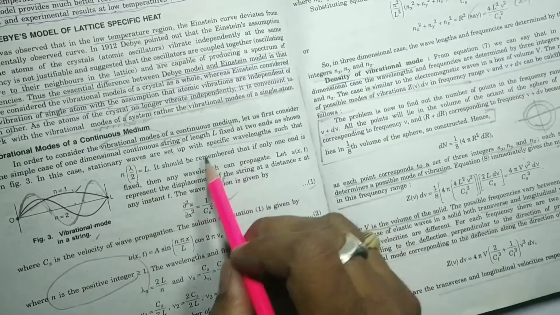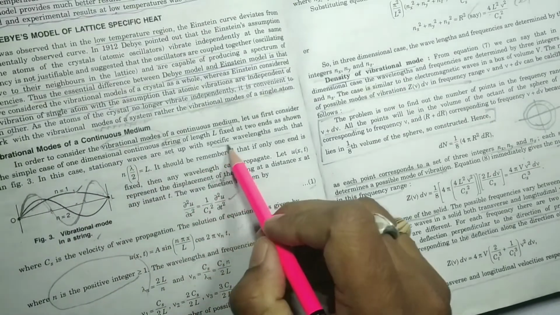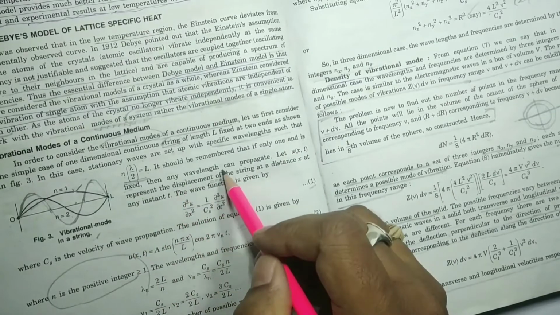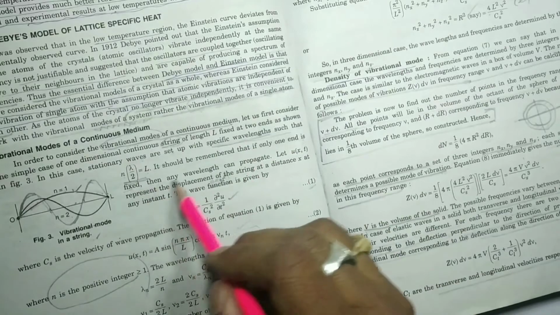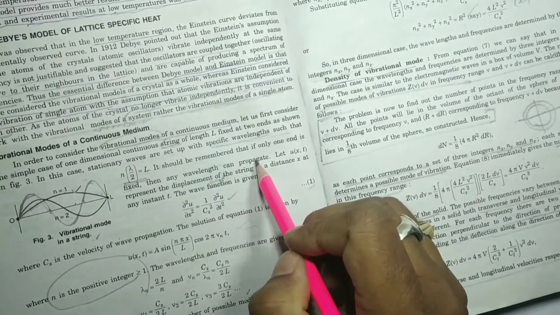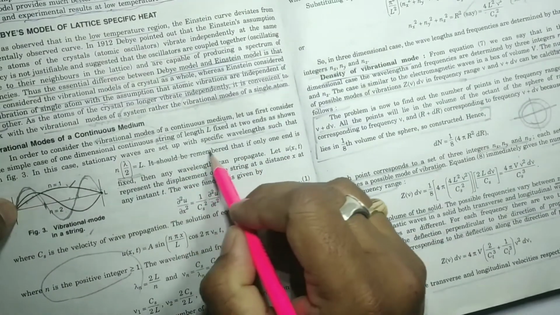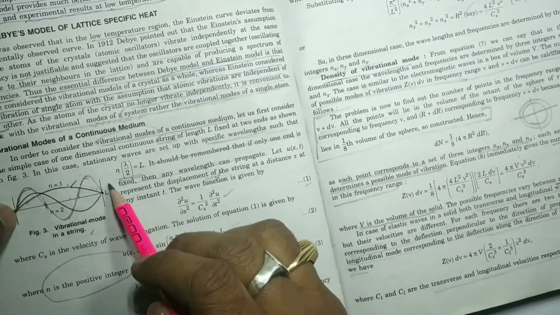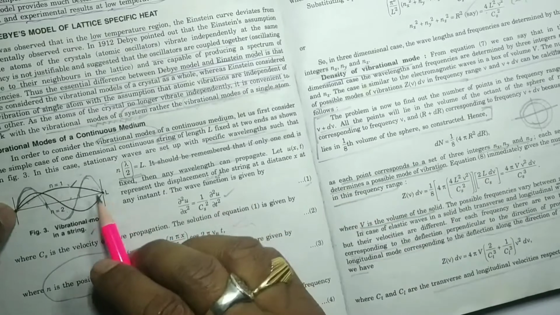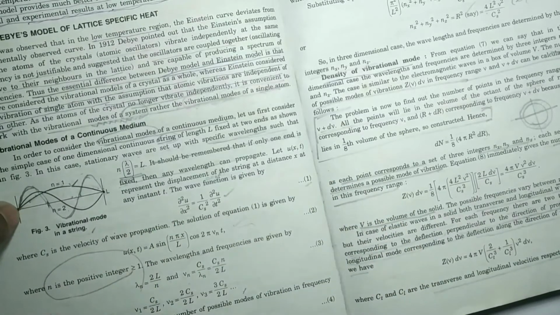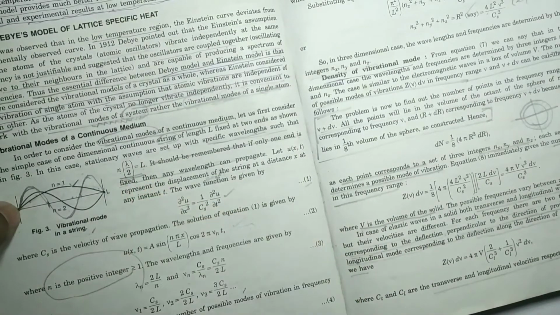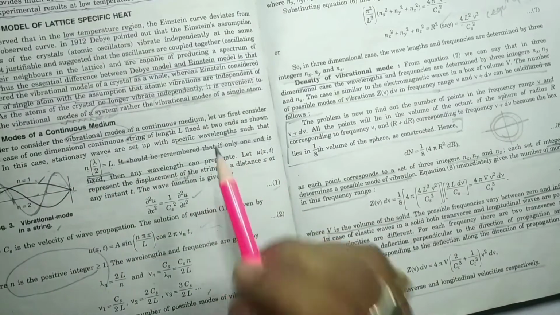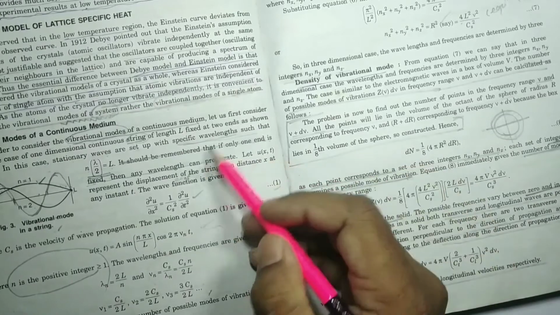Here, in this case, stationary waves are set up with specific wavelengths. It should be remembered that if only one end is fixed, then any wavelength can be propagated. This line is not required from the examination point of view. It is only explaining that if one end is fixed and the other is free, then any type of wave can be possible. But as both ends are fixed, only some discrete lambda values are possible. Those discrete lambda values are the so-called modes of vibration. So I told you this line is not required for your exam, you can remove it from your note.